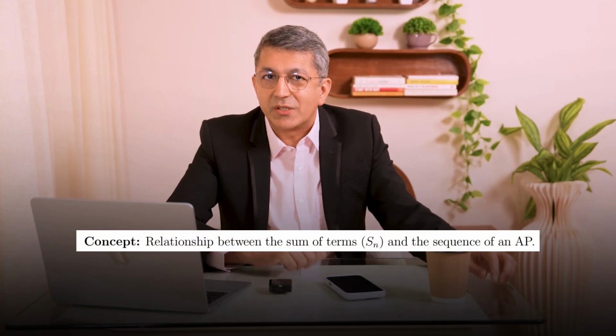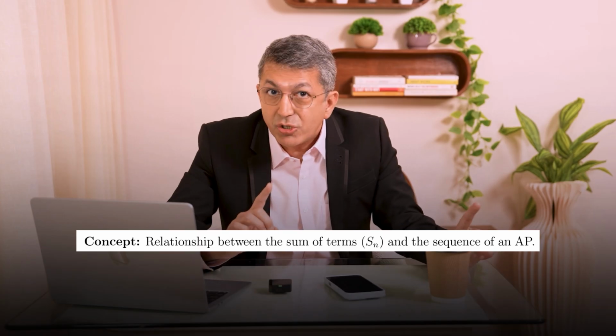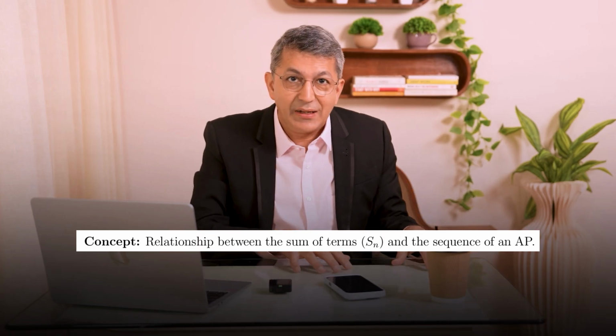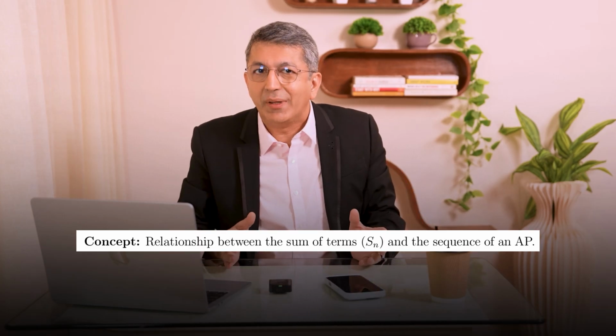Or, if the question is, in an AP, if Sn is equal to n (4n plus 1), then find the AP. Now let's understand the concept. The concept is relationship between sum of terms Sn and the sequence of an AP.